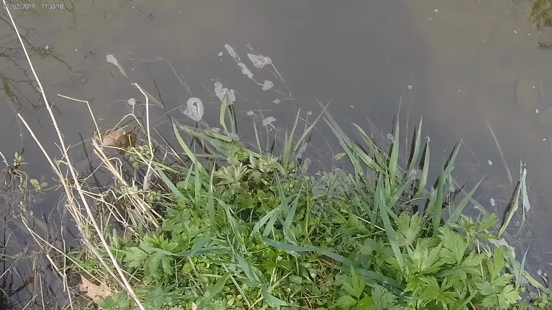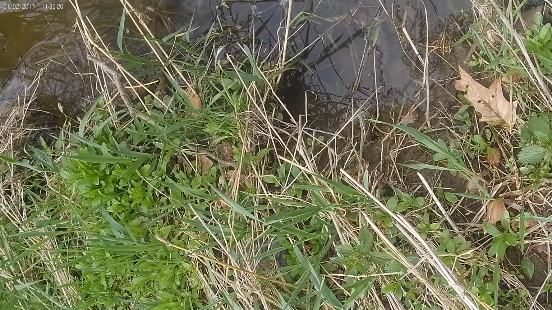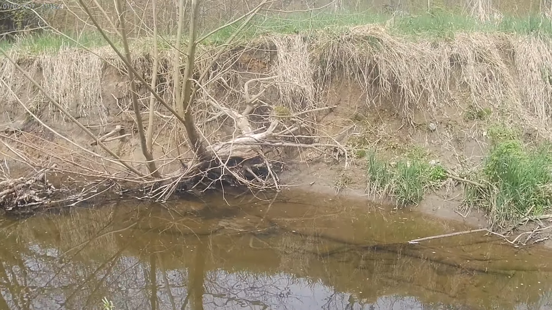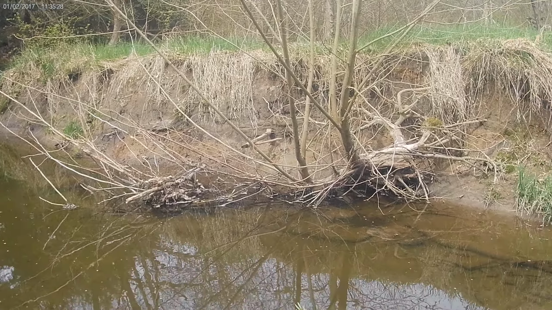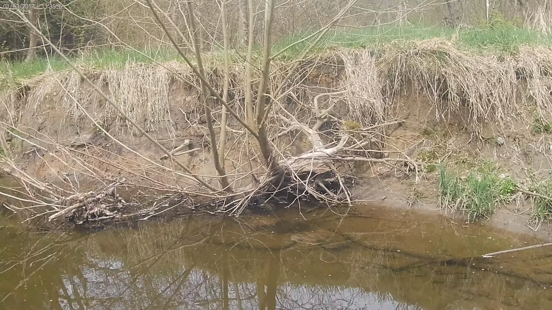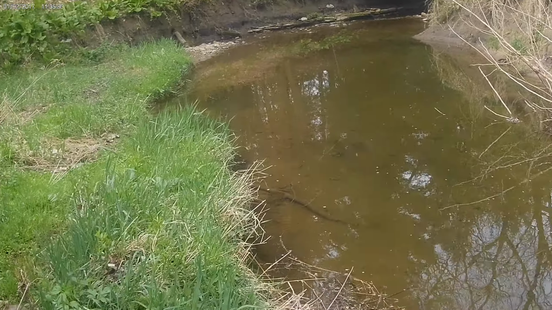So trying to get an indicator or a view of the bank. It's a pretty steep bank. I'll show you on the other side where you could see it really nicely. It's a very, very steep bank. There's a lot of erosion on that side. And because of this, this particular area doesn't have a really well-established riparian habitat or riparian zone.